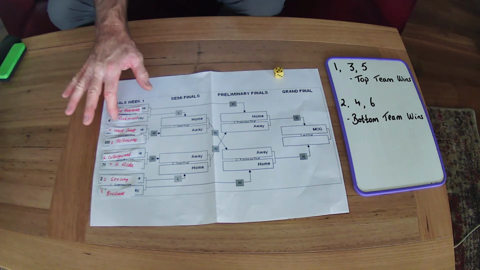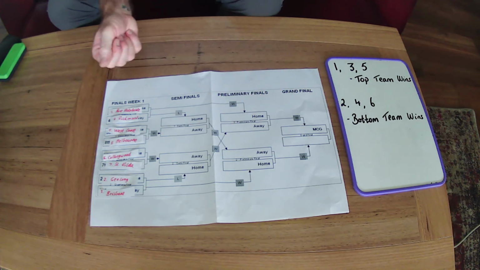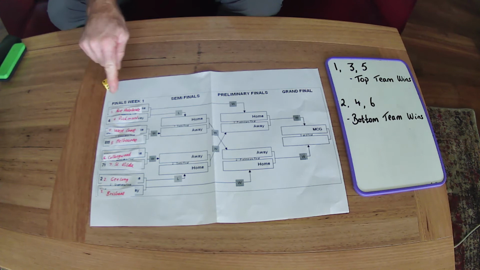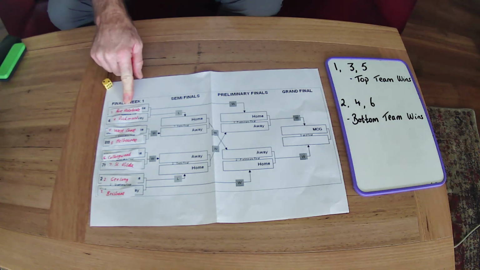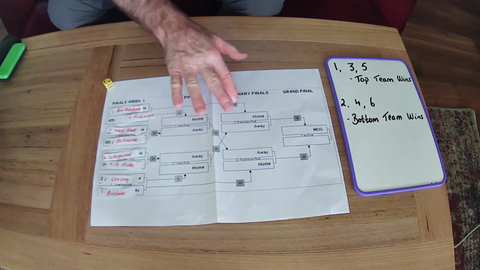Or this team might only, or not that team, this team might only have 2 chances out of 6 to win because they're really struggling at the moment. But for today, let's go 50-50. I'll roll the dice. A 2. And it's the bottom team wins, so the Tigers, they win. Follow the arrow, the win.